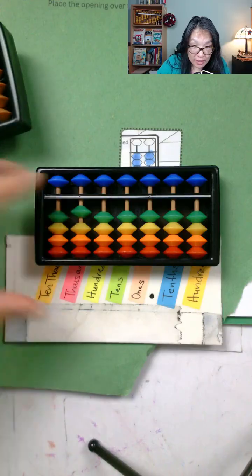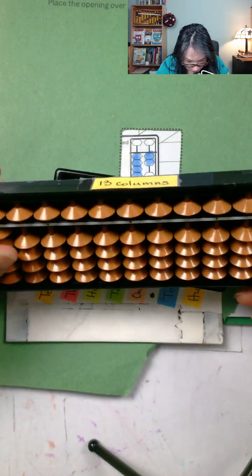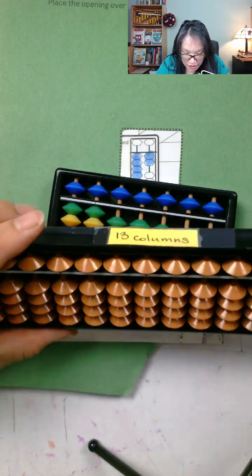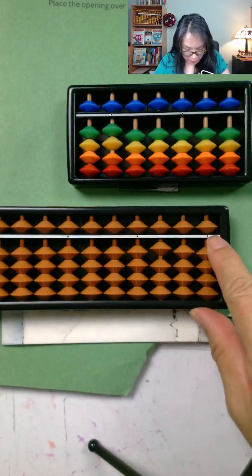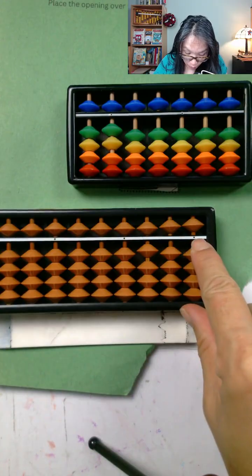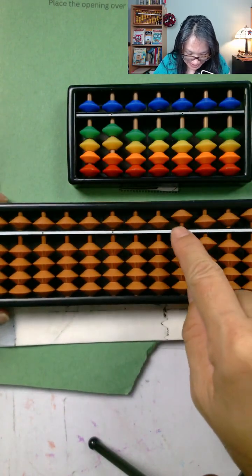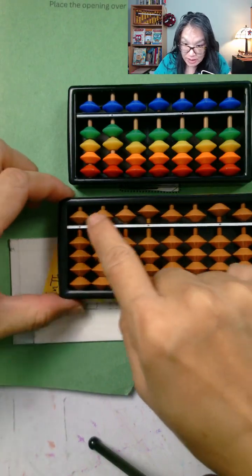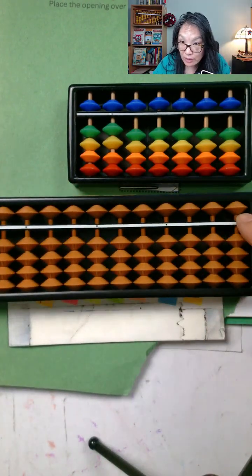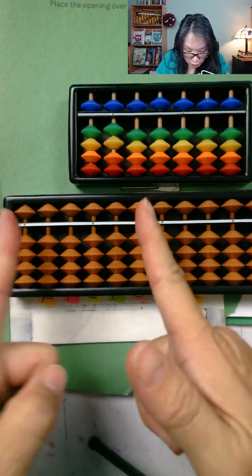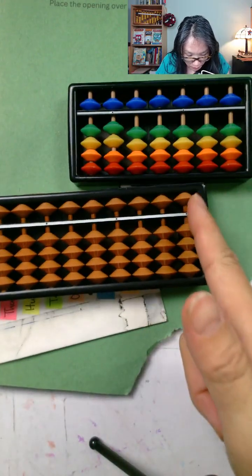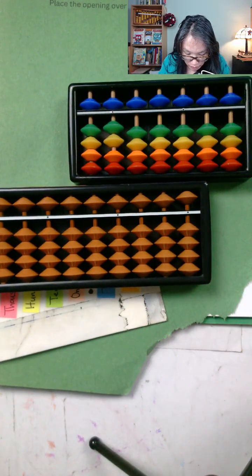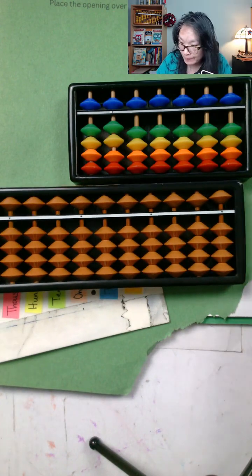So this one here is a 7-column abacus. This one is a 13-column abacus, and size matters. The bigger the number, the larger the abacus, right? And so now we can actually look at it. If I choose this one to be my ones, then I have my ones, my thousands, my millions, my billions, and my trillions. So it all depends on what number you're trying to track. You could track to the millions, or you can track to the trillions. It all depends on where you want to situate the ones.